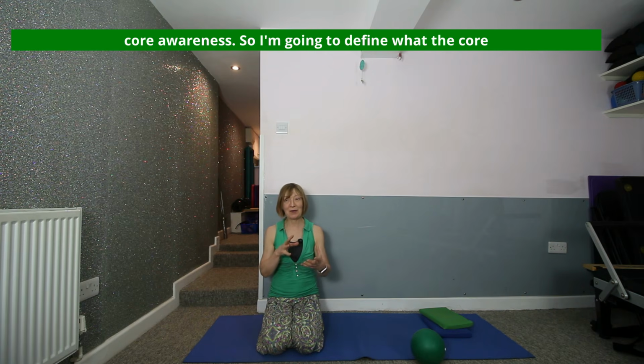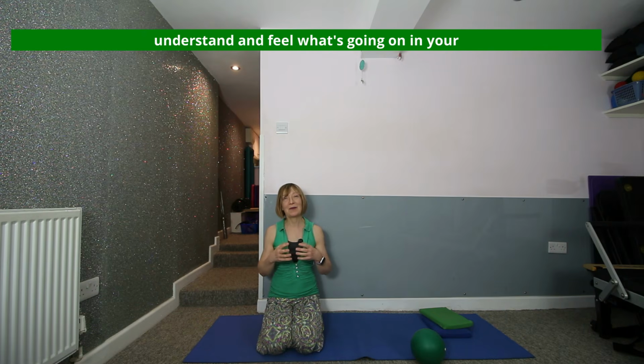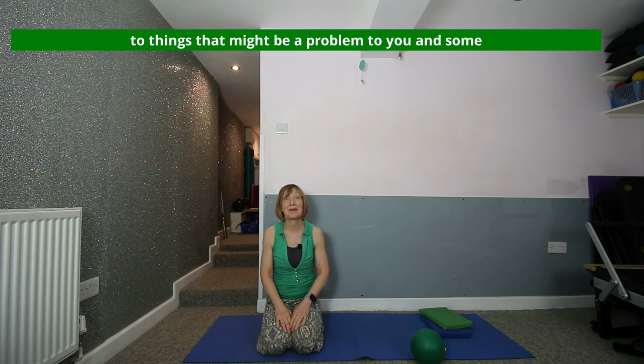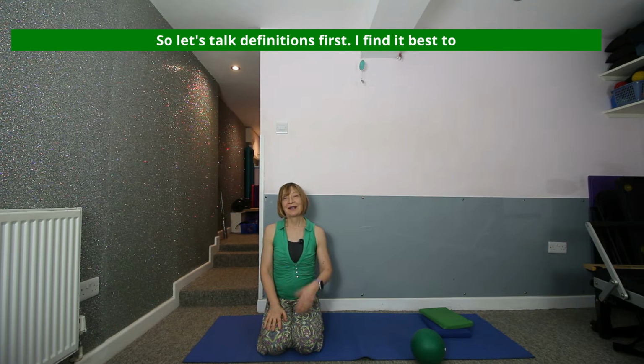So I'm going to define what the core is and then look at how you would understand and feel what's going on in your own core, and then see about some solutions to things that might be a problem to you and some gentle strength exercises too. So let's talk definitions first.